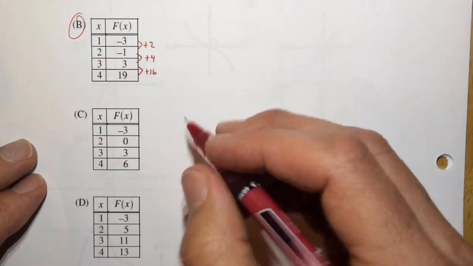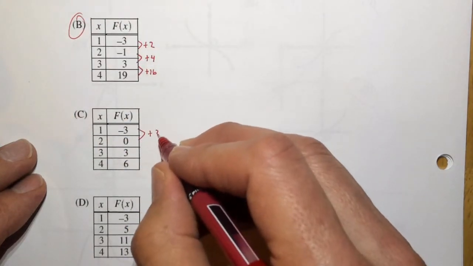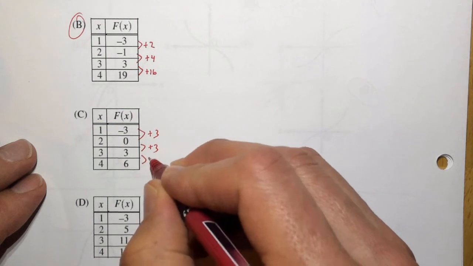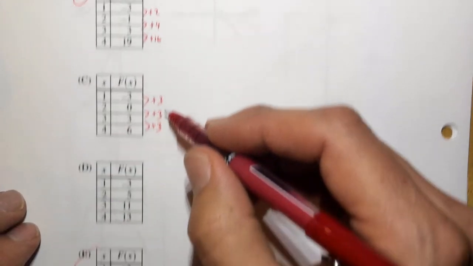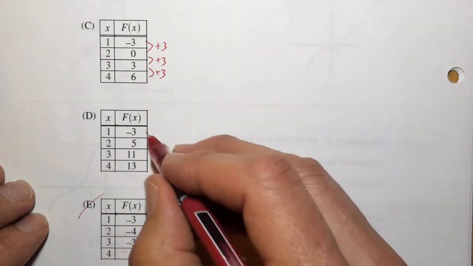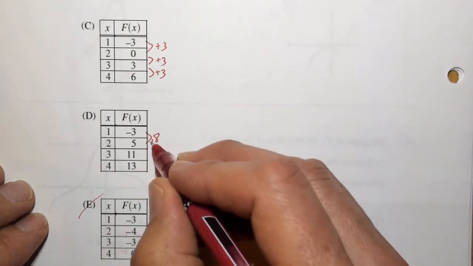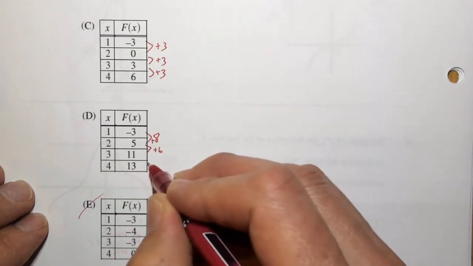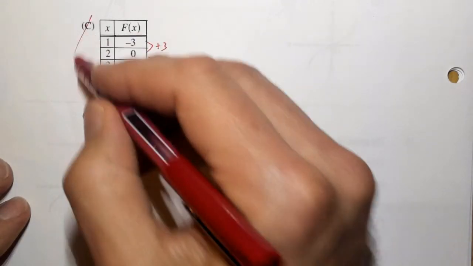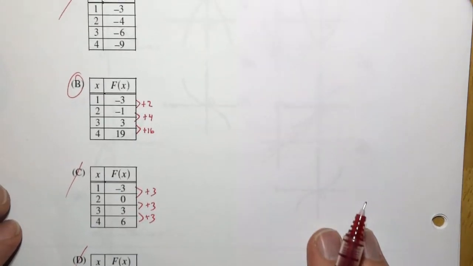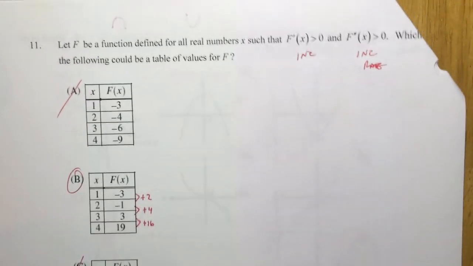Let's just check real quick with C. A change of 3, a change of 3, a change of 3. So this is increasing at a constant rate. And then D, we see a change of 8, and then a change of 6, and then a change of 2. This is increasing at a decreasing rate. So yes, C and D are both out, and the answer is B for number 11.